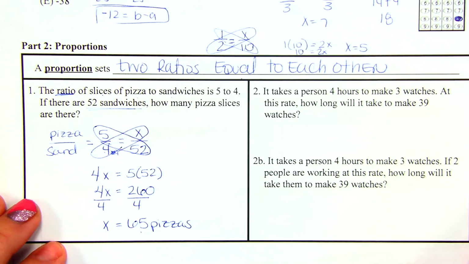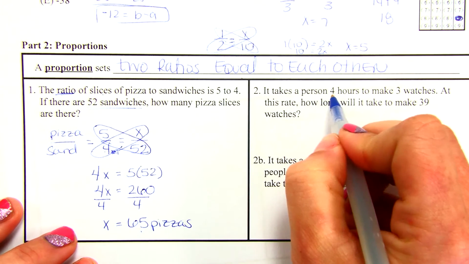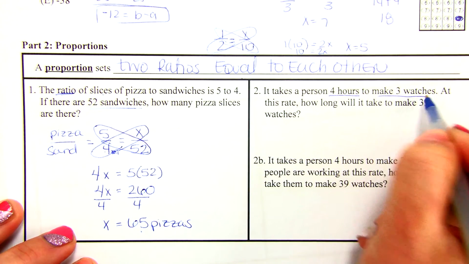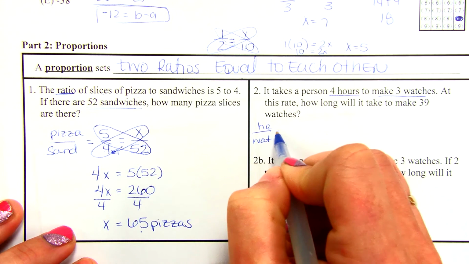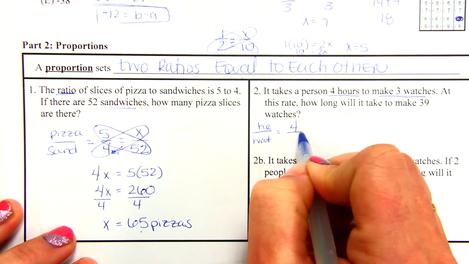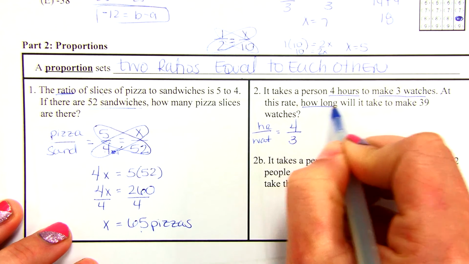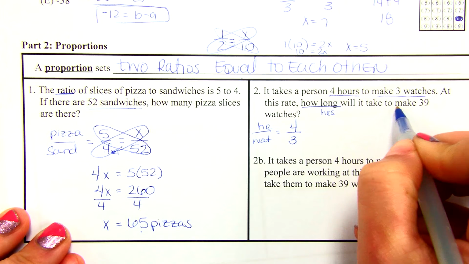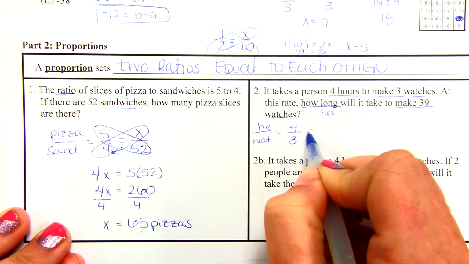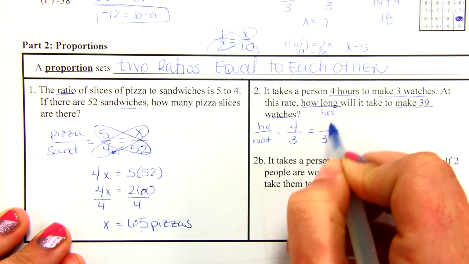All right, let's do question number 2. If a person takes 4 hours to make 3 watches, so hours to watches, for example, is 4 to 3. At this rate, how long, so that's hours, will it take to make 39 watches? So what do we know? We know 39 watches, but we don't know how many hours.